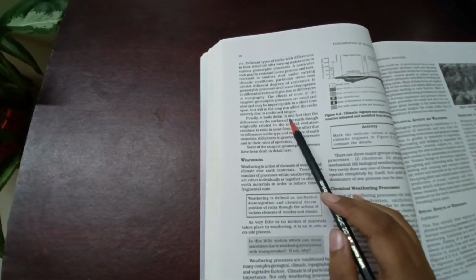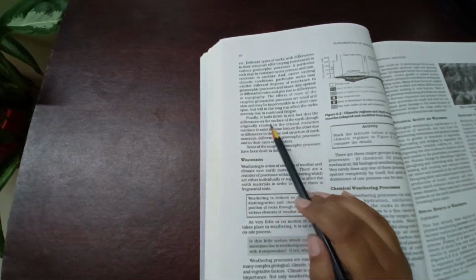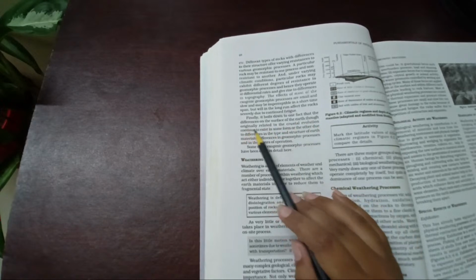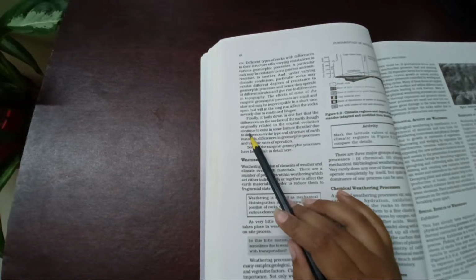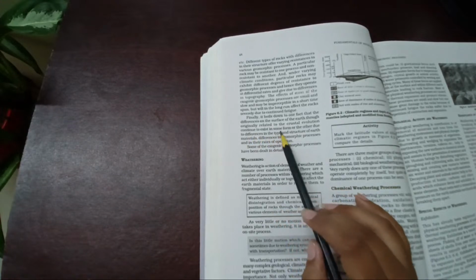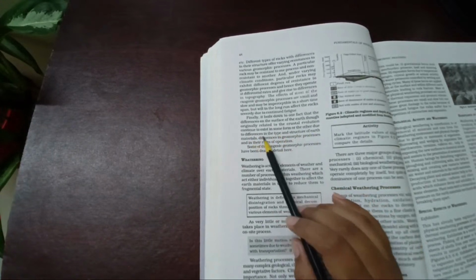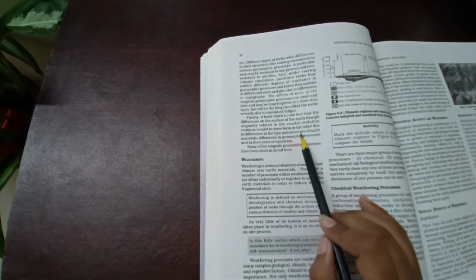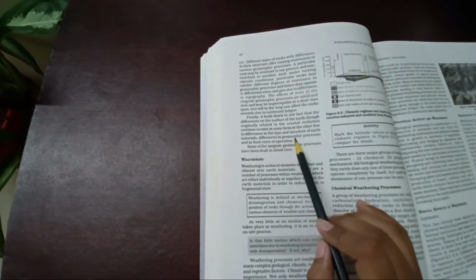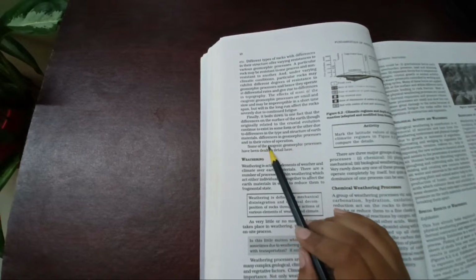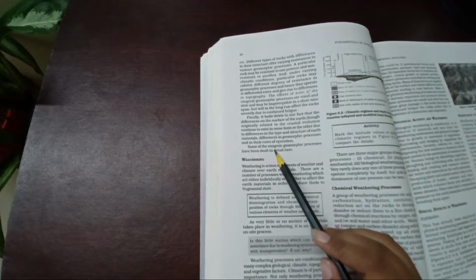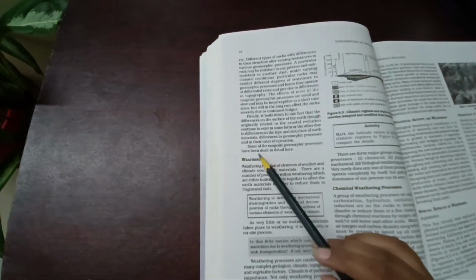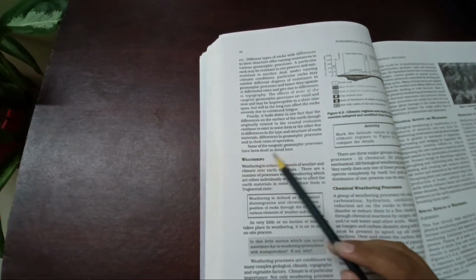Finally, it boils down to one fact: the differences on the surface of the earth, though originally related to crustal evolution, continue to exist in some form or the other due to differences in type and structure of earth materials, differences in geomorphic processes, and in their rates of operation. Some of the exogenic geomorphic processes have been dealt with in detail here.